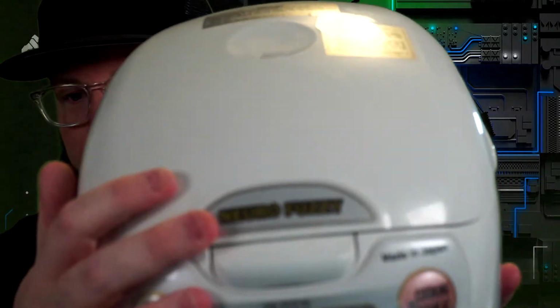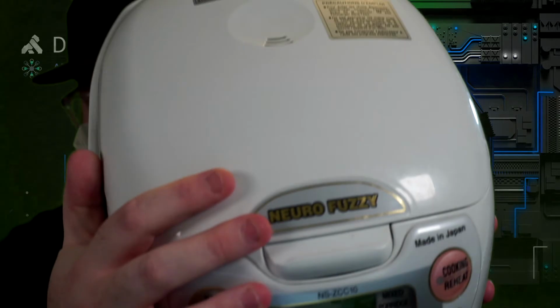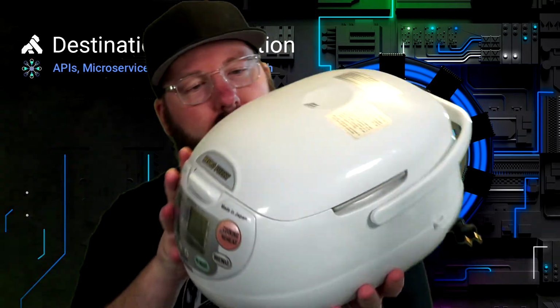Now, you might be asking yourself, how does it do that? What is the secret to perfect rice every time? And I'll show you. It's right here. It's this idea, this neuro-fuzzy microprocessor that is inside, contained within these 4 walls.